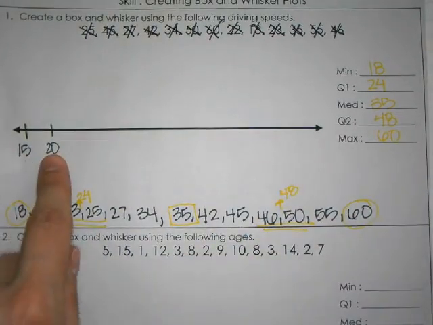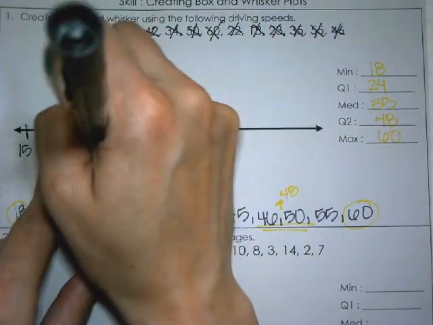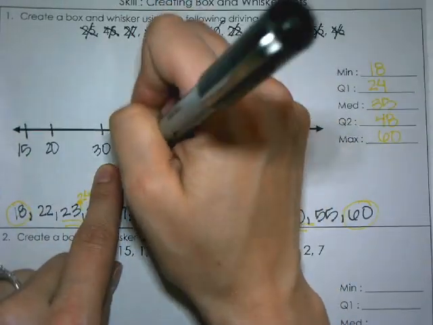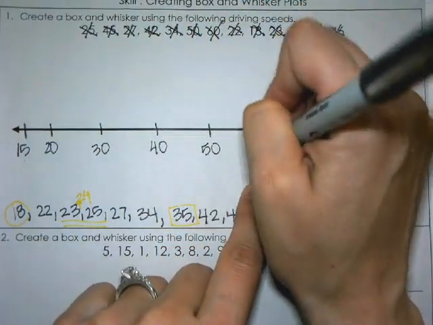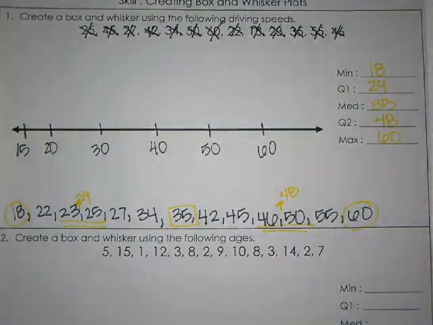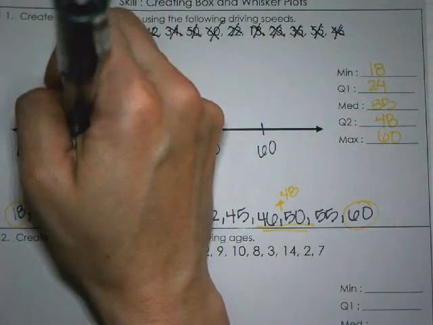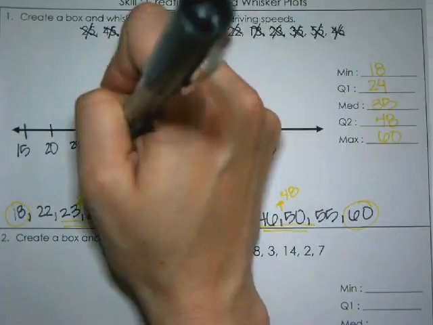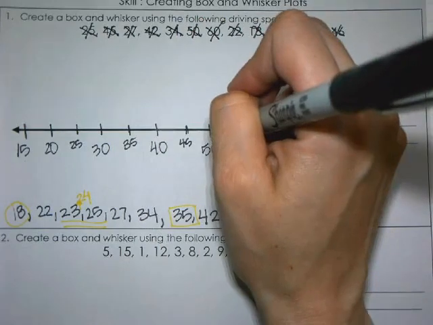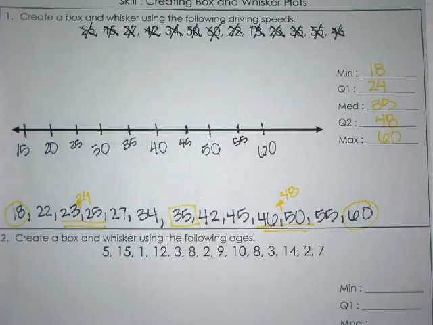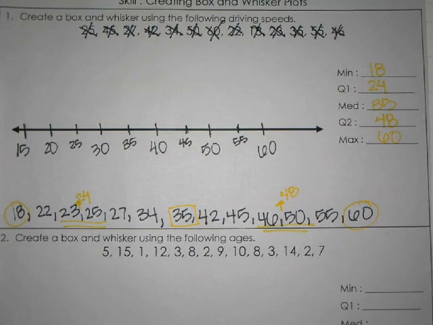I need to go to 60. So we're going to count by 10. So I've got 20, 30, 40, 50, 60. Once you've counted by 10s, put the 5 markers in between. So you'd have 25, 35, 45, 55. You could write the 65, but do we need it? No, so I'm going to leave it off.